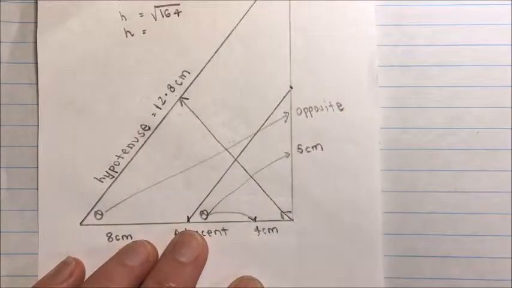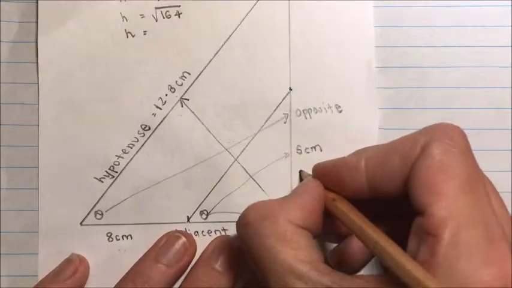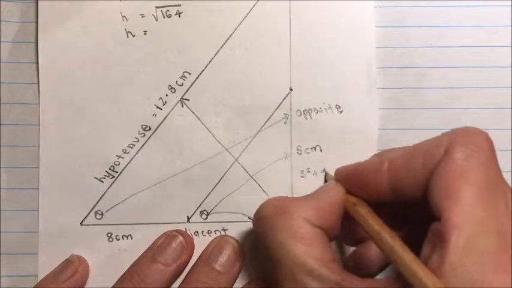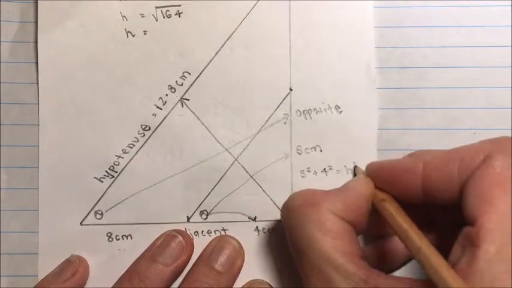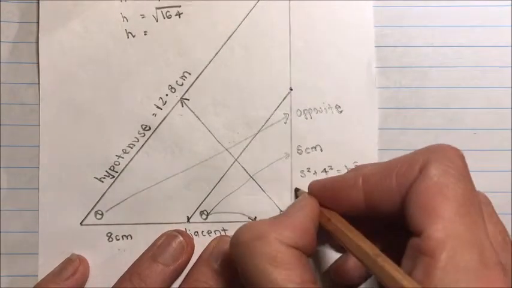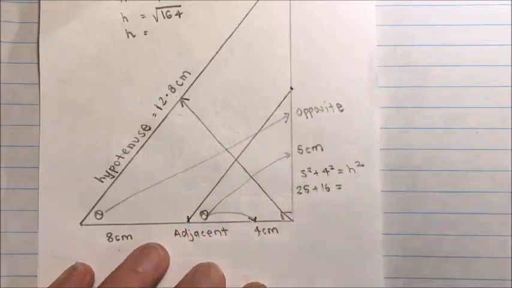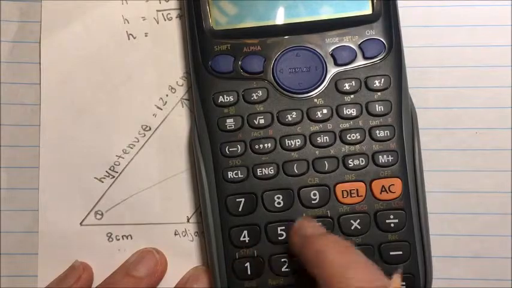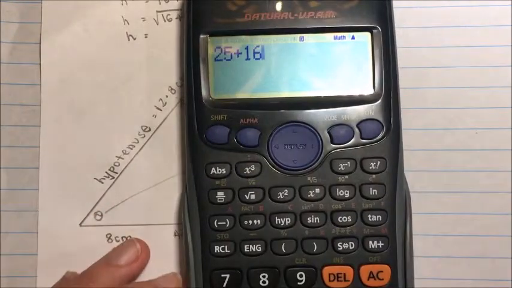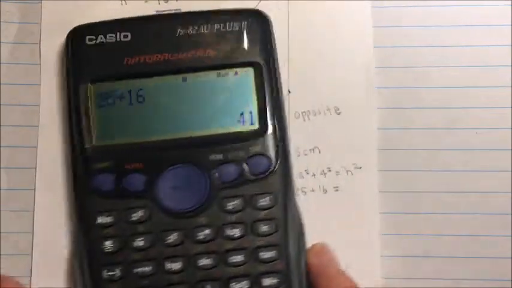Let's work out my hypotenuse again. So it'll be 5 squared plus 4 squared equals h squared. So 25 plus 16 equals 41.